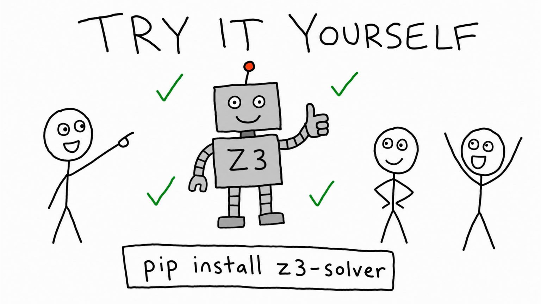So, next time you catch yourself writing yet another tangle of nested loops to satisfy a pile of rules, stop and ask yourself whether you could just describe the rules and let a solver do the searching for you. It's just 1 pip install away.